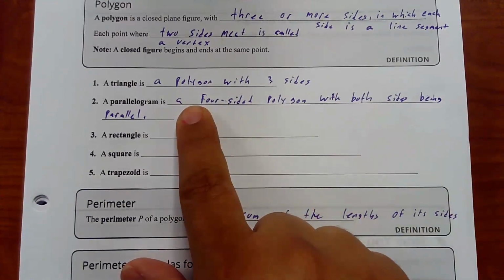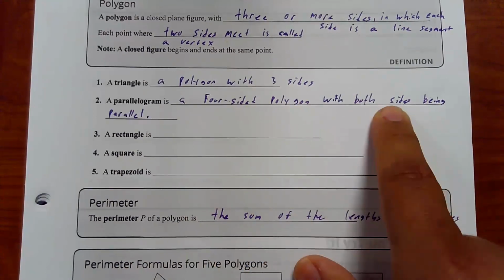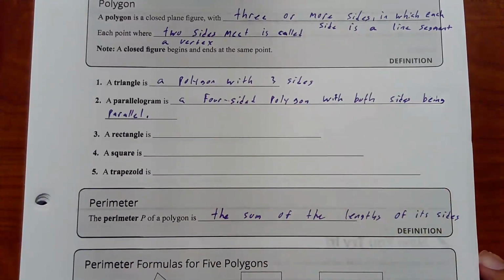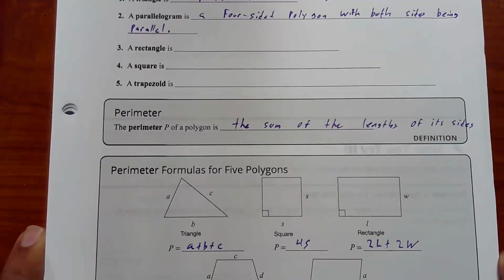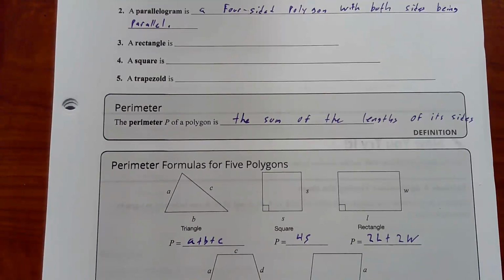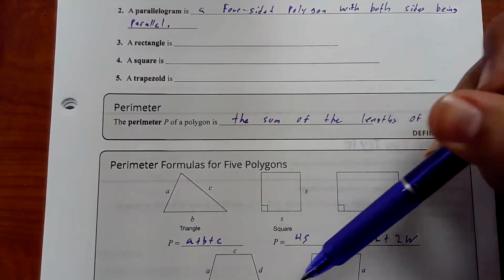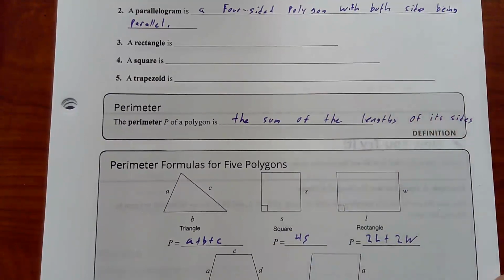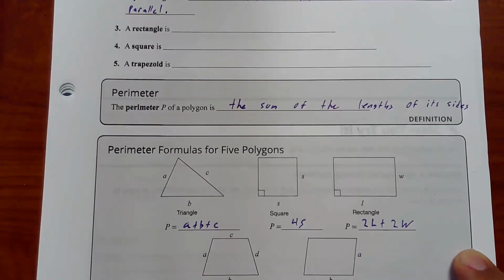Number 2 right here. So a 4-sided polygon with both sides being parallel. Okay. Trapezoid. What do you think the perimeter is? Well, what's the answer for this formula? You know, we just add them up, right?